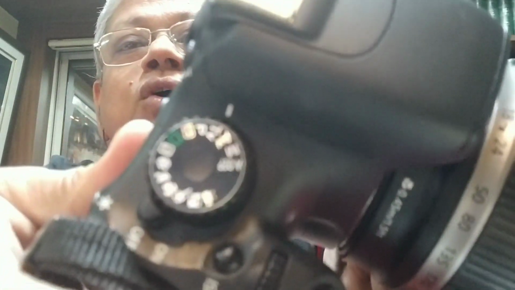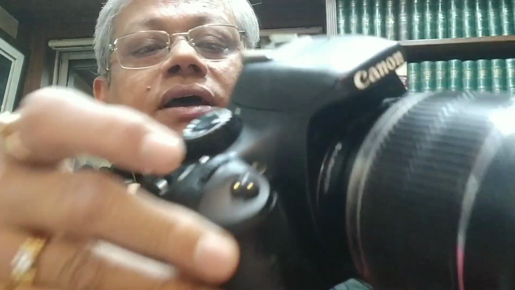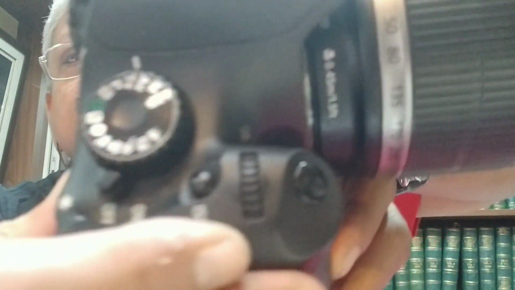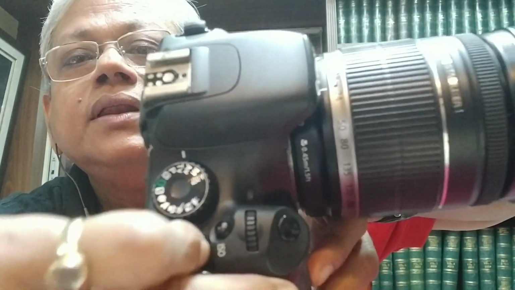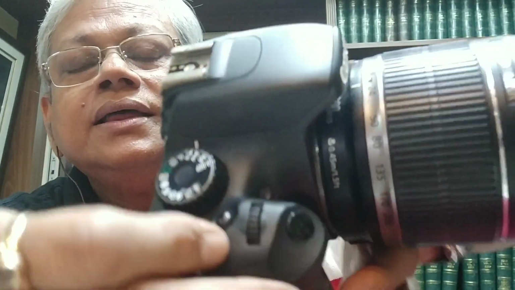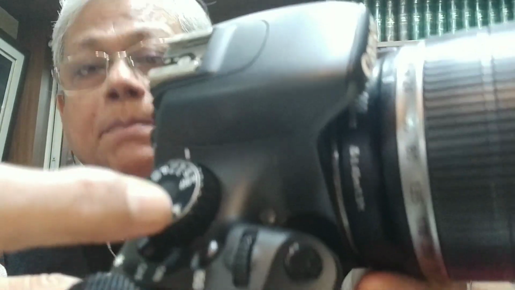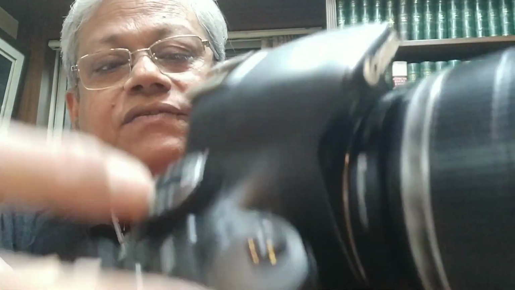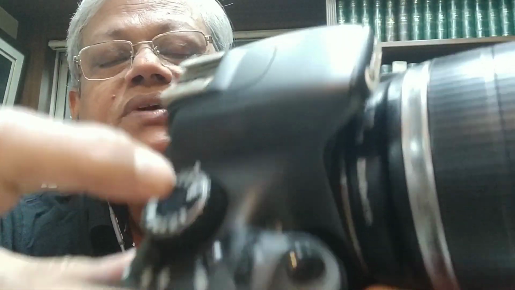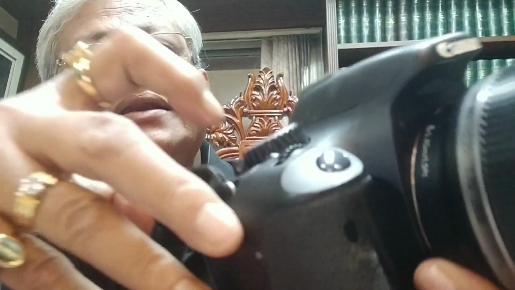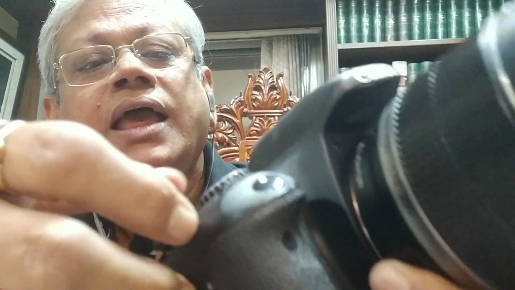Similarly, in a Canon, let us have a look. We have here manual. I hope it's prominent. Then comes AV, which is for aperture priority. For Canon, instead of A, they write AV, and then they write TV. TV is for shutter priority. Next comes P, program mode, and there are certain effects which we'll discuss later.